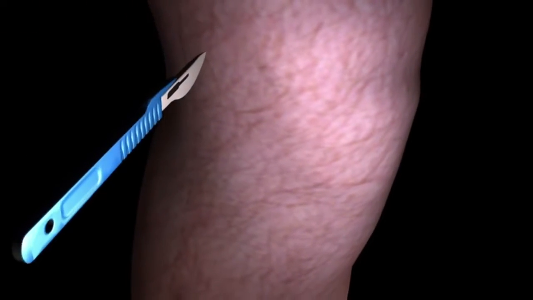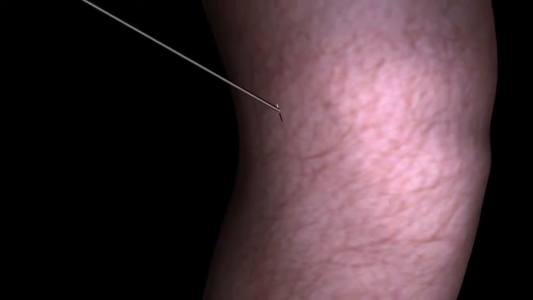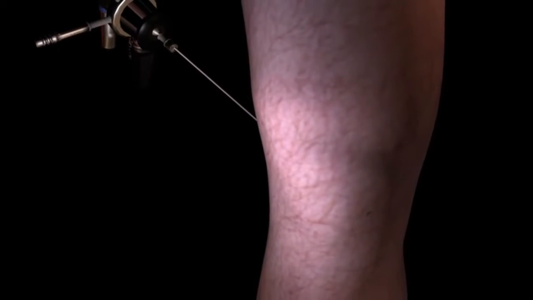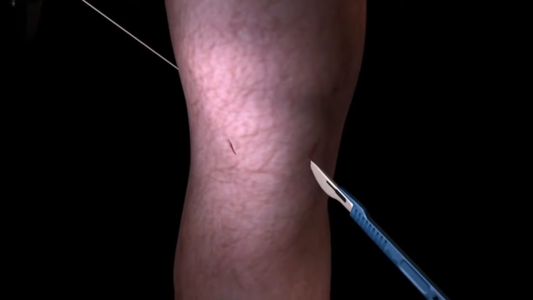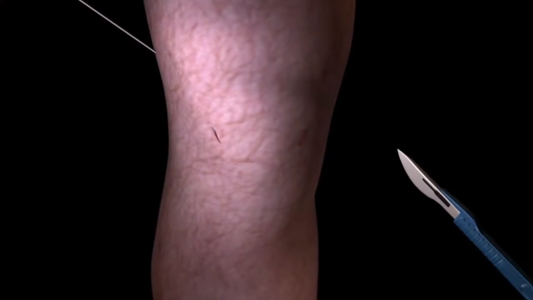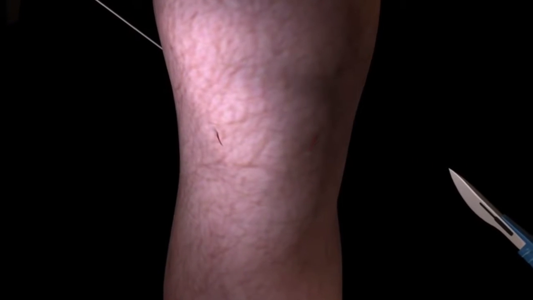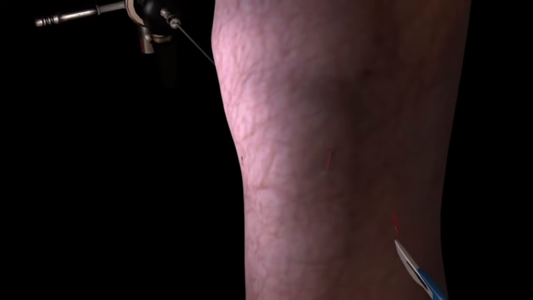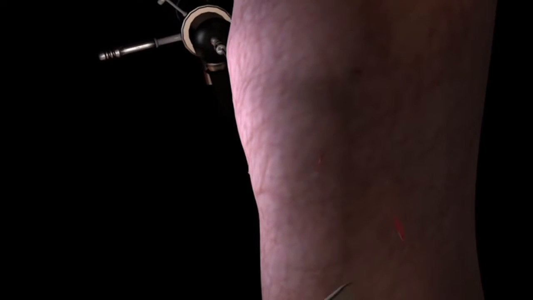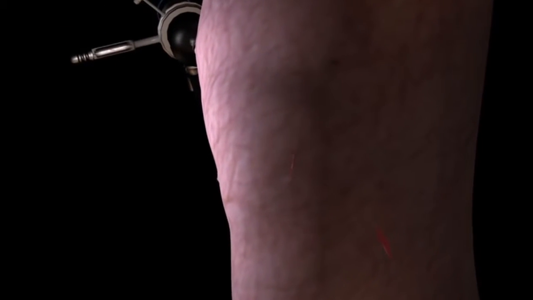A ruptured ACL cannot regenerate or repair itself, therefore surgery is required. It is usually a 1 to 2 hour procedure, and it can be performed in more than one way. As shown here, incisions are made to access the inside of the knee. One for a small camera which provides a clear view of the joint, also supplying fluid, another on either side of the kneecap to access the joint, and one more to anchor the new graft into place.